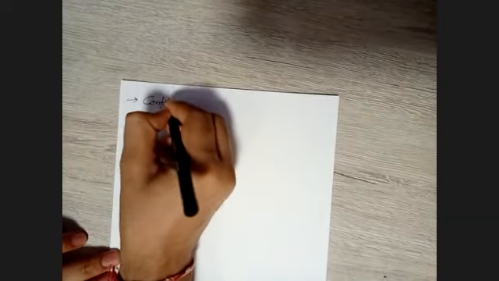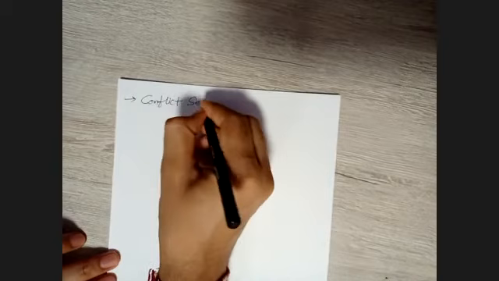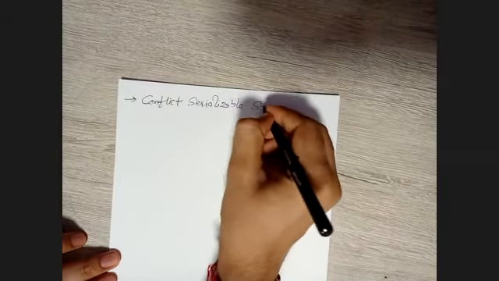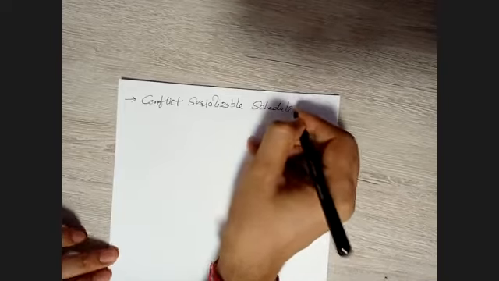So what is a conflict serializable schedule? To identify a conflict serializable schedule, understand what we have to do.